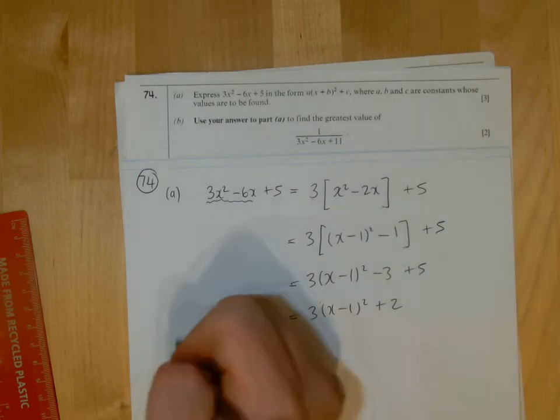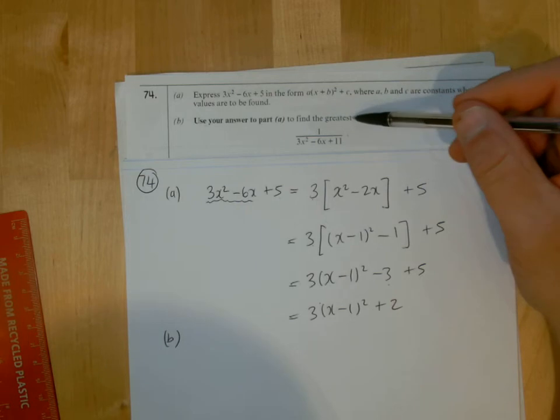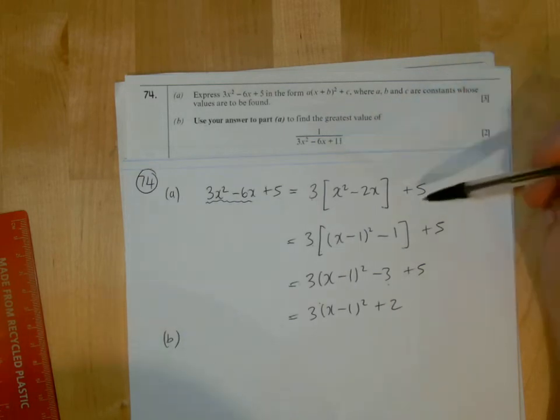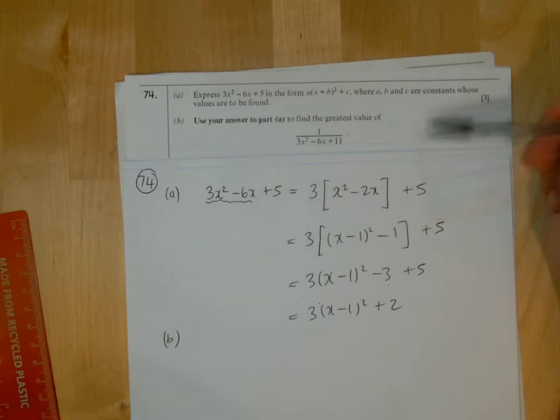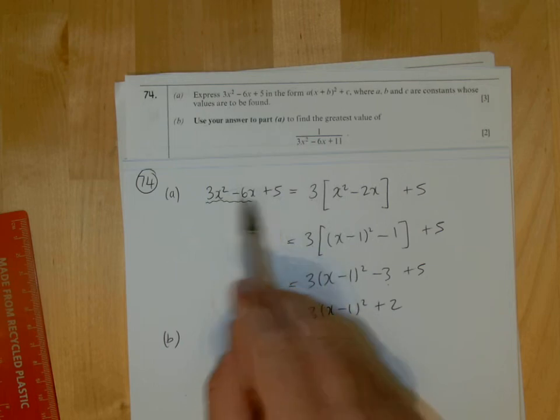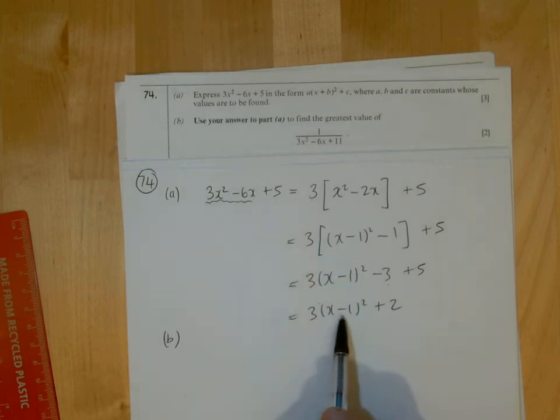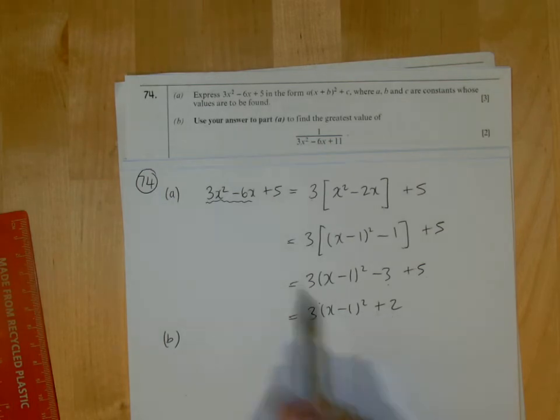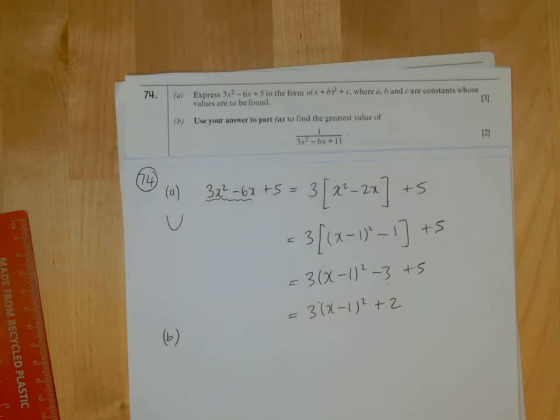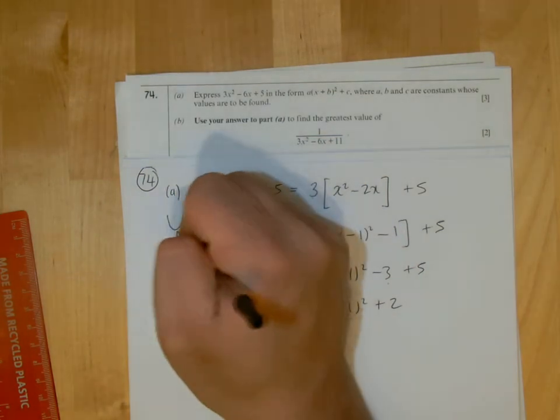So in part B then it says, use your answer in part A to find the greatest value of this here. Okay, well, let's just focus on this to begin with, right? 3x squared minus 6x plus 5. It ends up being like that when you complete the square. Now this, remember, is a smiley face. It's a U-shaped quadratic, and it's got a least value, isn't it? There's its least value there.